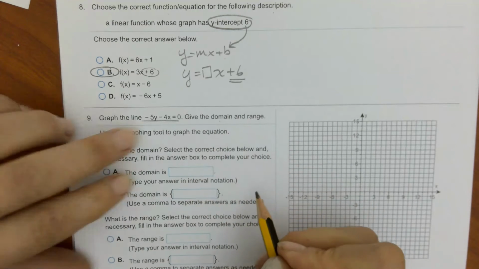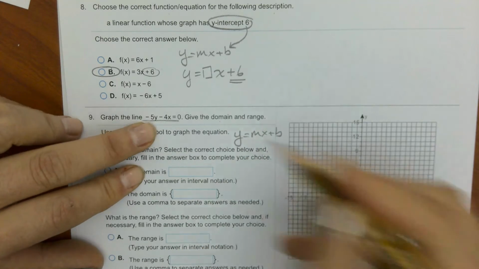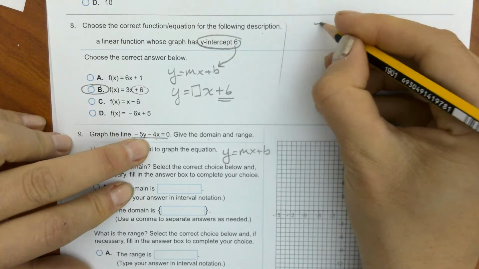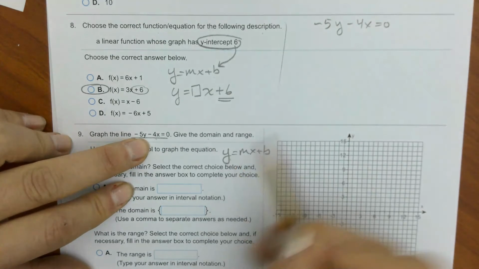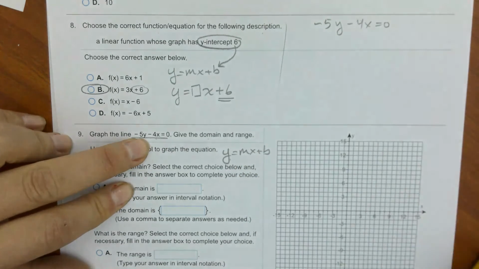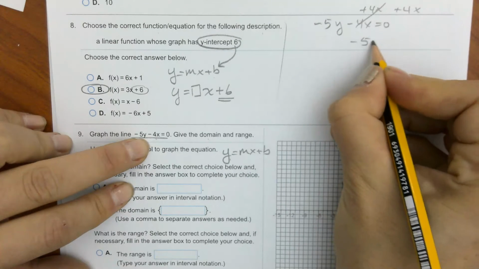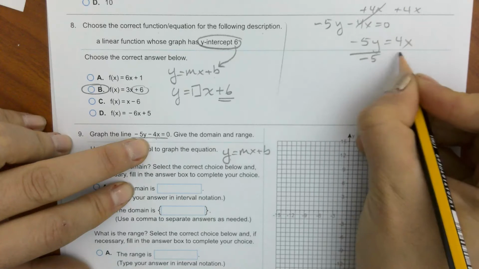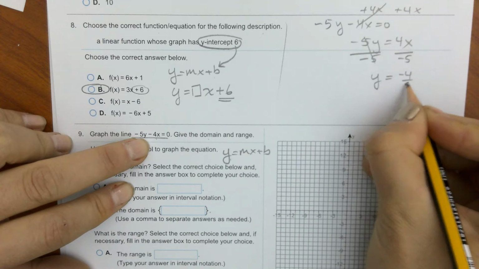Okay, so I like graphing my lines when they have y equals mx plus b. So that's what I'm going to do. So up here, can you see me? Yes. So minus 5y minus 4x equals 0. To solve for y, I need to get rid of the 4x. I'm going to add 4x to both sides. So minus 5y equals 4x. To get y by itself, I'm going to divide by minus 5. So I'm left with y equals minus 4 over 5 x.